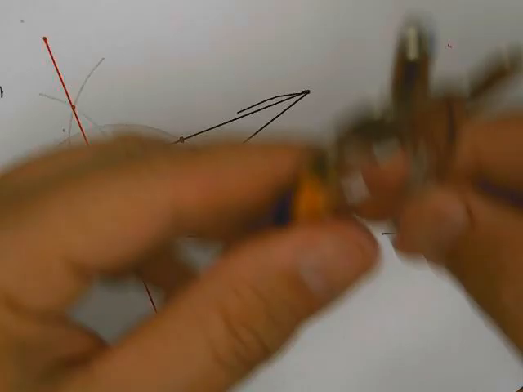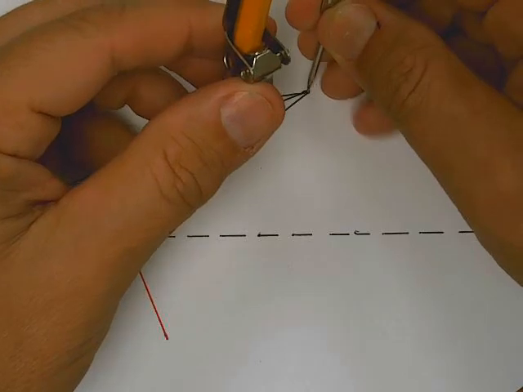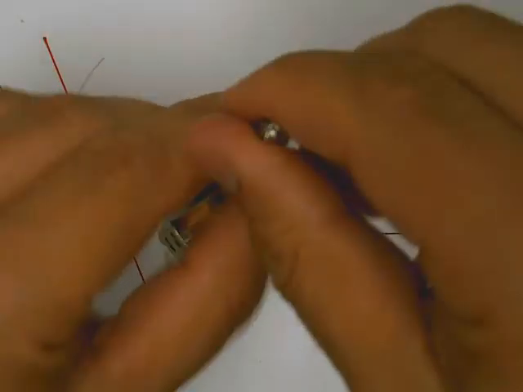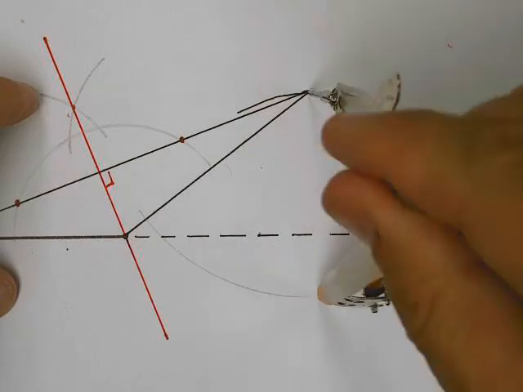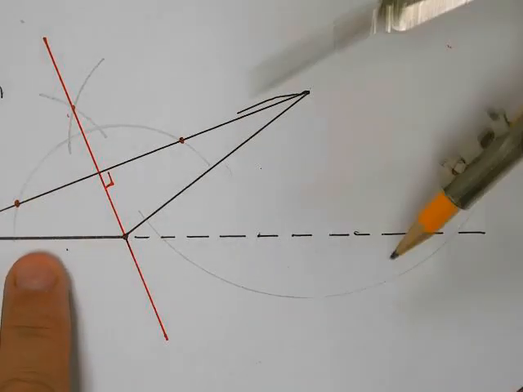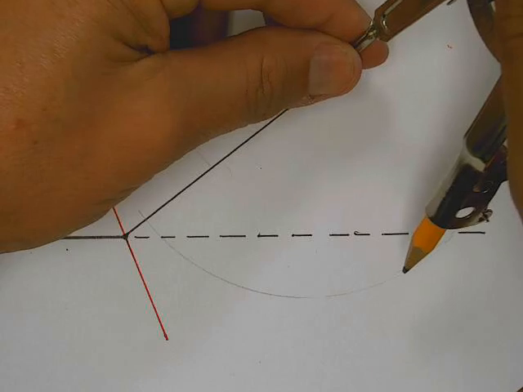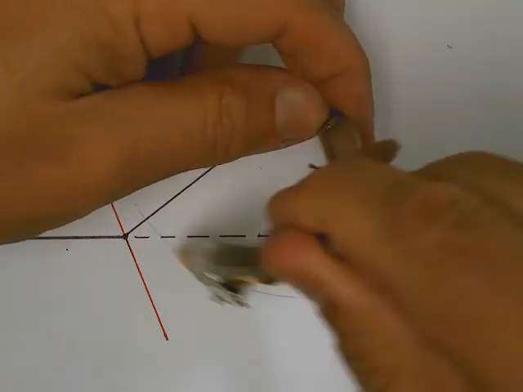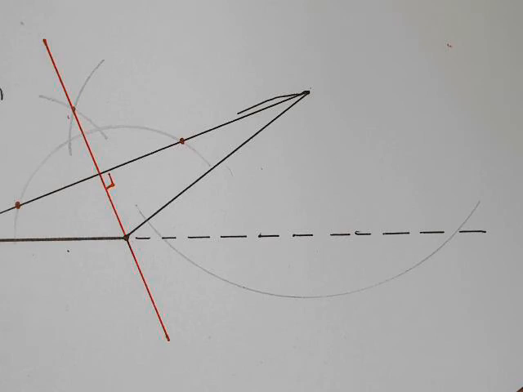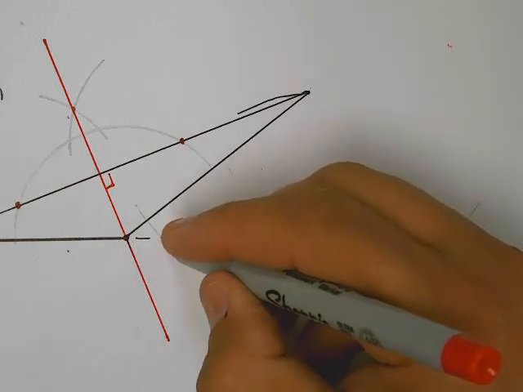All right, so step one, just like before, I go from the vertex. Now I need 2 points of intersection, but here's where students struggle. They think it's got to be on the inside of the triangle, and it does not. 2 points of intersection, and it's all on the extended parts. 1, 2.